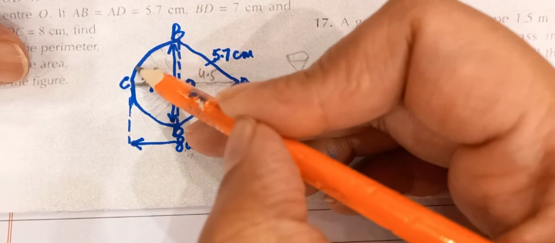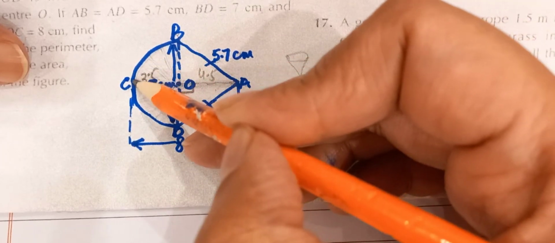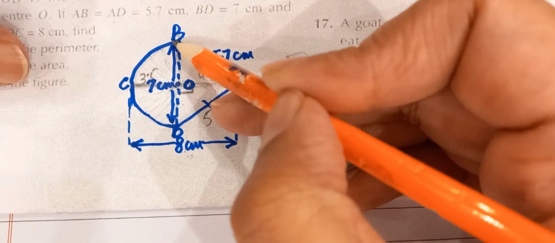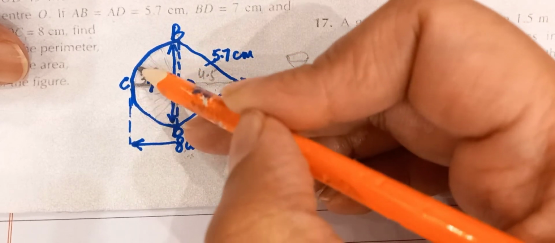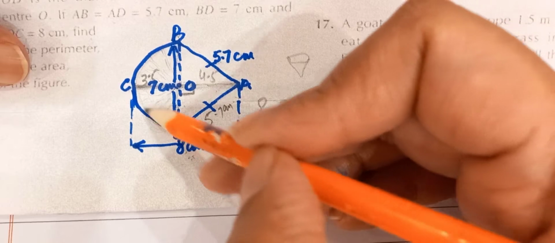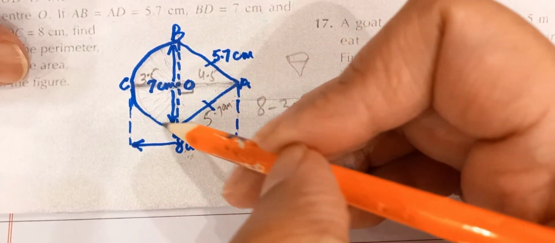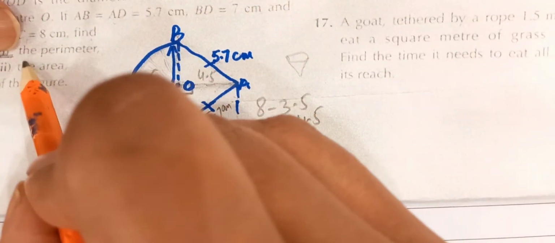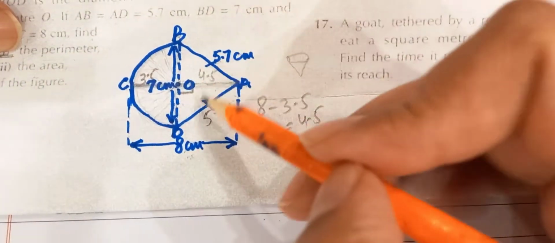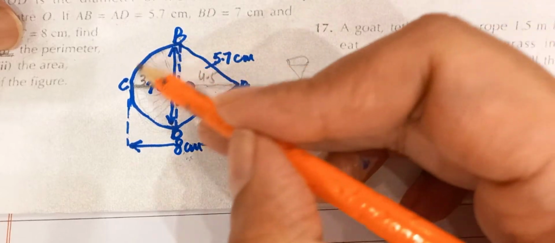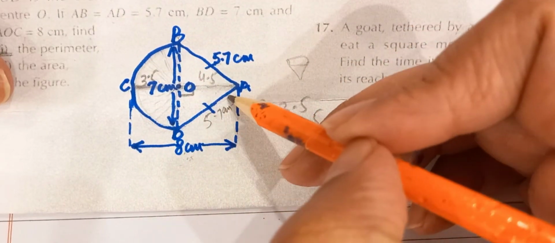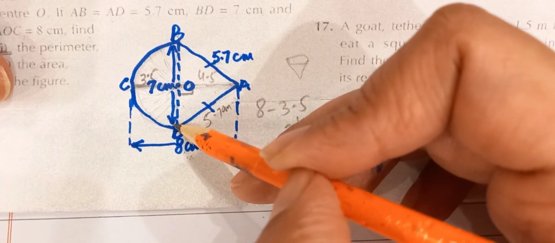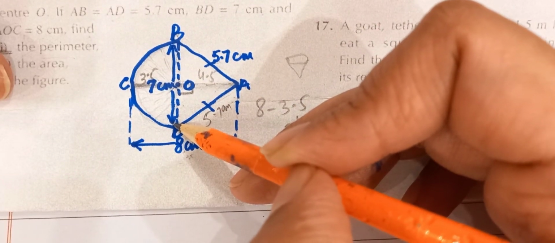The outer circular part of a circular shape is calculated by taking out its circumference. So how am I going to calculate the perimeter? Perimeter is the sum of the outer sides of any shape: 5.7 plus 5.7 plus the circumference of this semicircle.